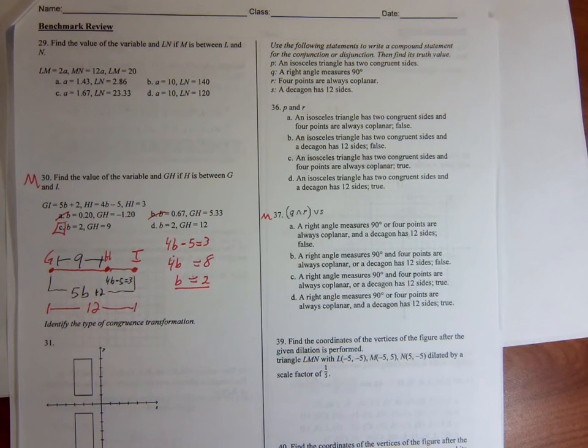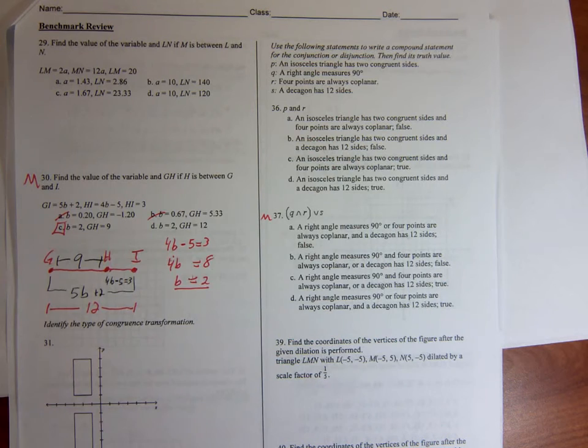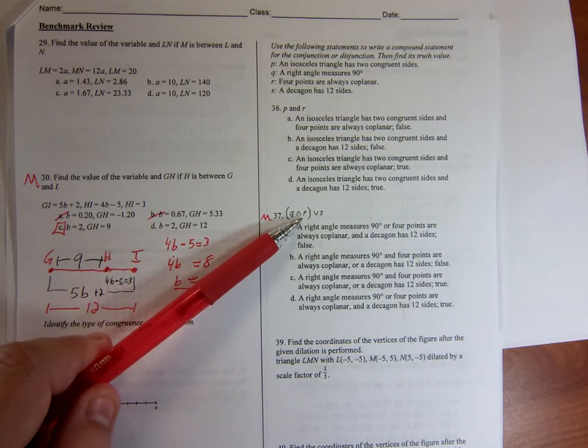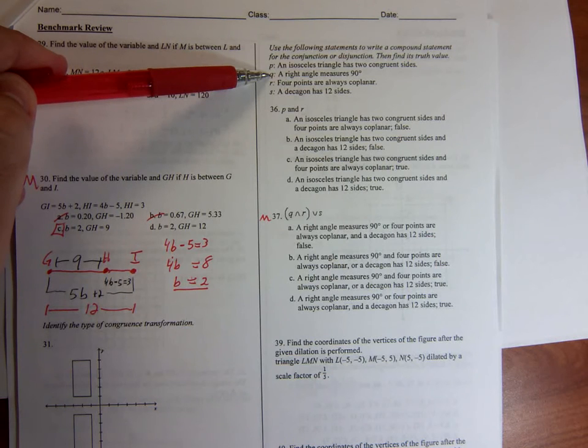All right, so here, this symbol is the and symbol. It means and. I want to notate that in case you've forgotten. So we have to do Q and R and see if that's a true or false statement. Q says a right angle measures 90 degrees. True or false? Yes. True.